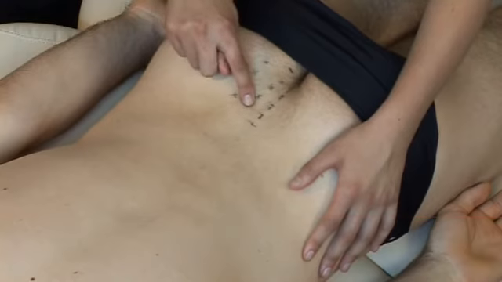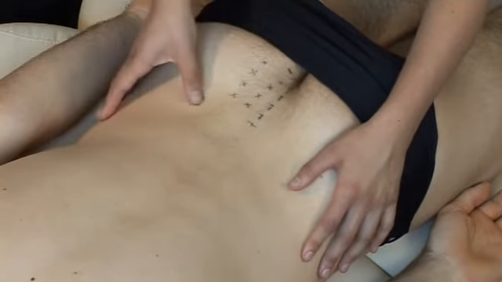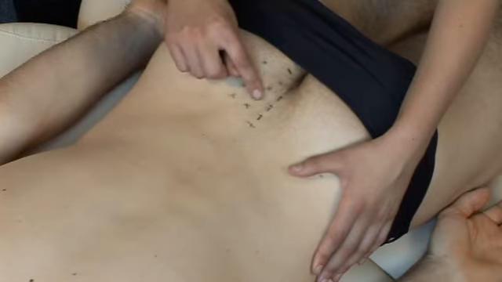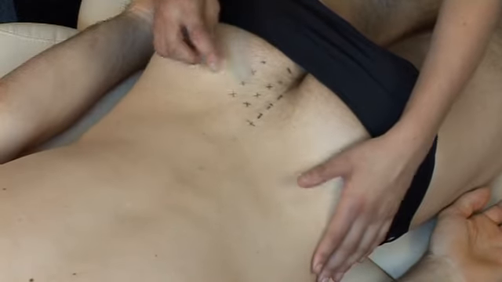Bladder 27 is level with the first sacral foramen, 1.5 cm lateral to the posterior midline. Bladder 28 is level with the second sacral foramen, 1.5 cm lateral to the posterior midline.